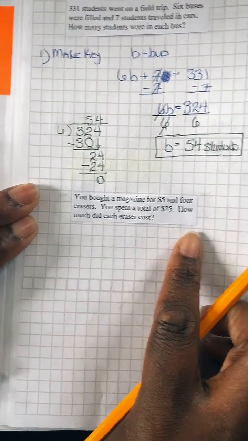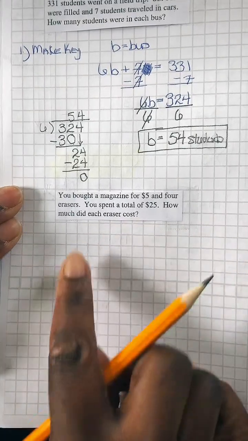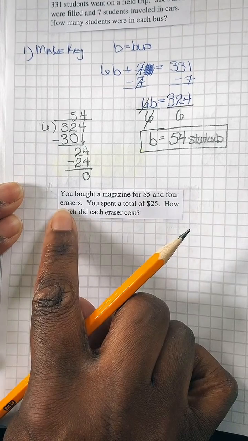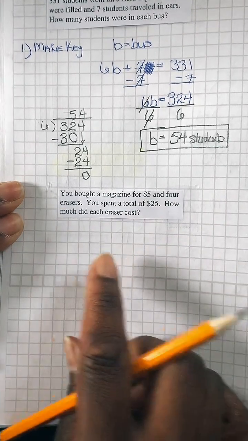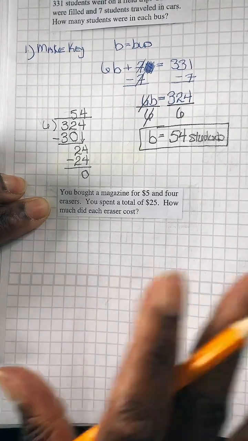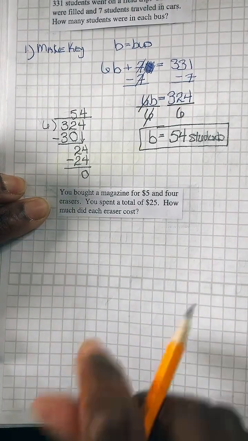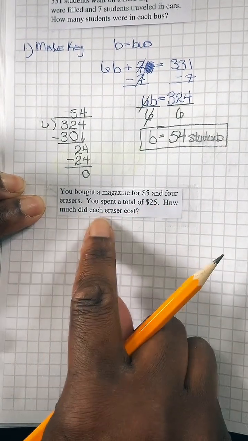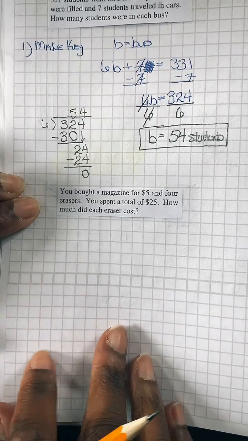All right, so here we go. You bought a magazine for $5 and 4 erasers. Only in math do people have weird combinations like that. Who is buying 4 erasers? But anyway, I digress. All right, you spent a total of $25. So how much did each eraser cost?